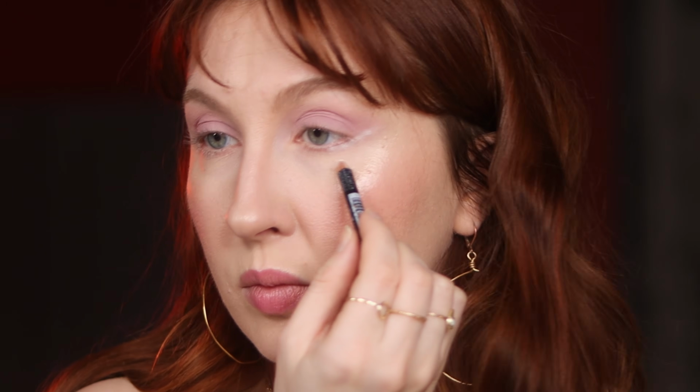I am gonna blend this. Might as well put a touch of it to brighten the inner corner up more. And then since it's a liner, taking a denser brush to help to blend it out. A fluffy brush, you're gonna have to work way harder.